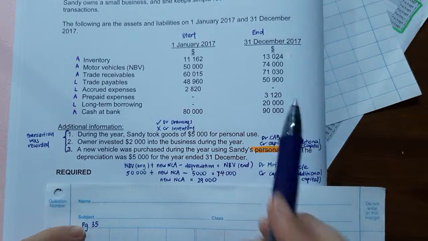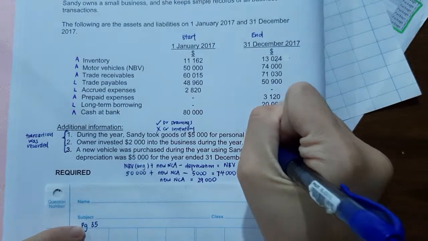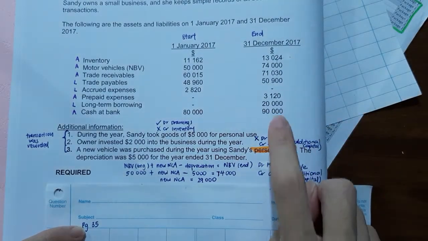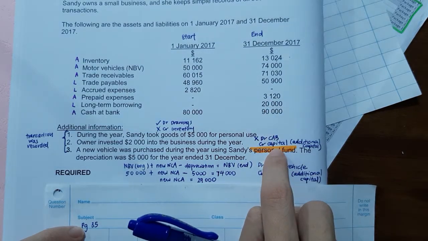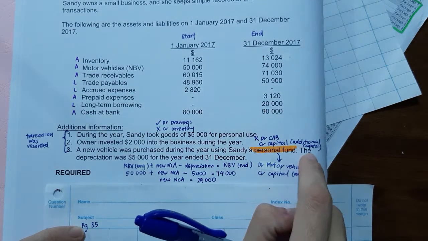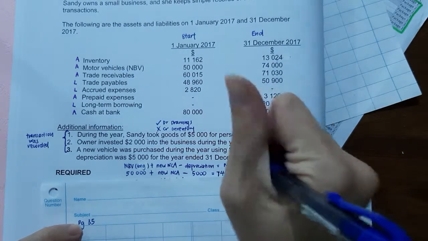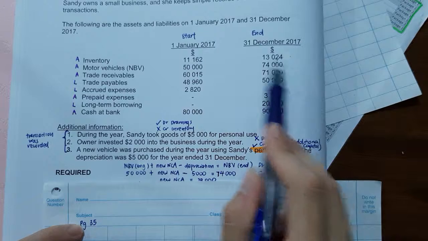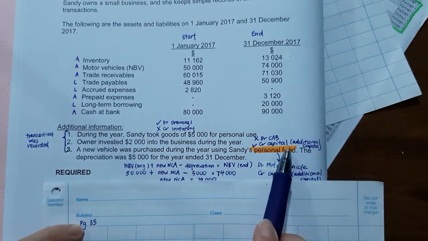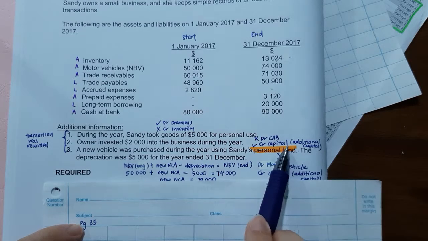Therefore, we don't need to care about cash at bank anymore because it has already been recorded and adjusted for, to derive 90,000. But what we need to account for is my additional capital, because the above accounts are only for assets and liabilities. Capital we need to take into account later when we're doing our statement of profit or loss.